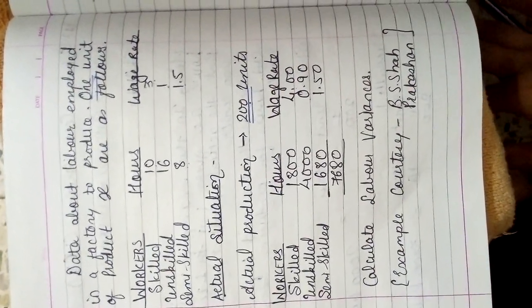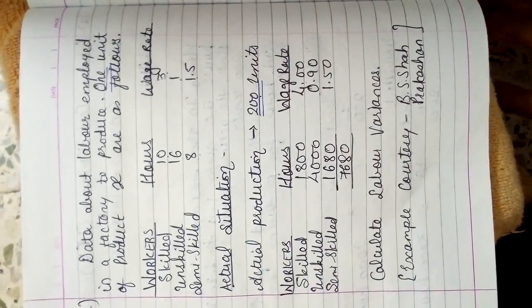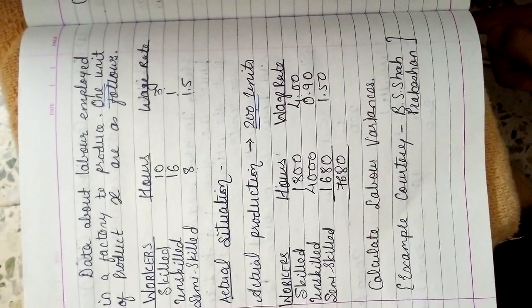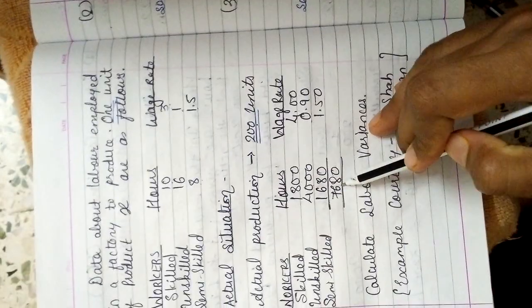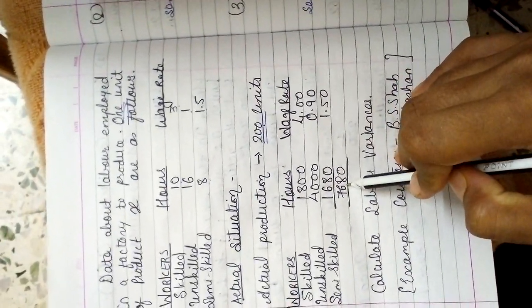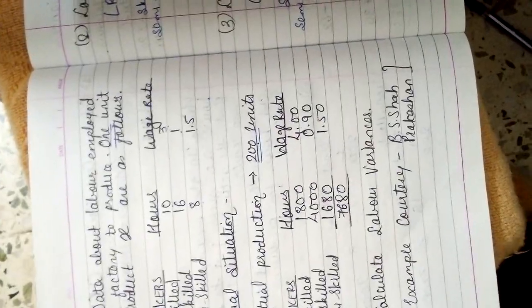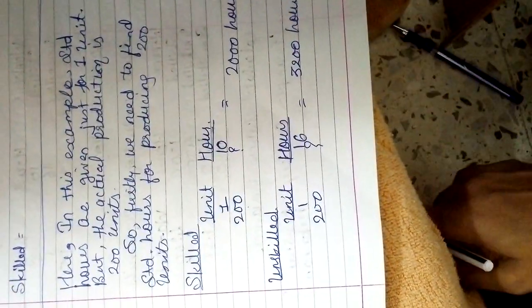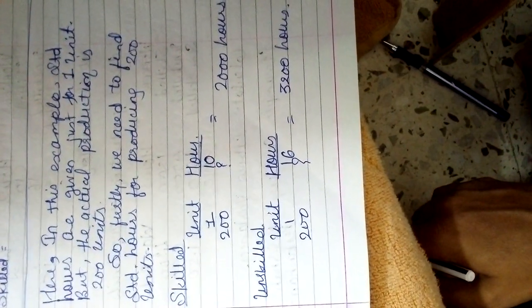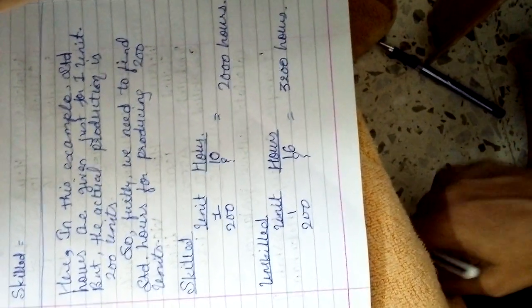So as per the information given in the question, we need to calculate the different variances, right? So basic three variances we should be calculating anytime, that is cost, wage rate and efficiency, right? Then as the total standard hours and actual hours are not equal, we also have to find out labor mix variance and sub efficiency variance. Fine. So then we have calculated this. Here in this example, standard hours are given just for production of 1 unit, but the actual production is 200 units. So firstly we need to find out standard hours for the production of 200 units, right? So that we have calculated.